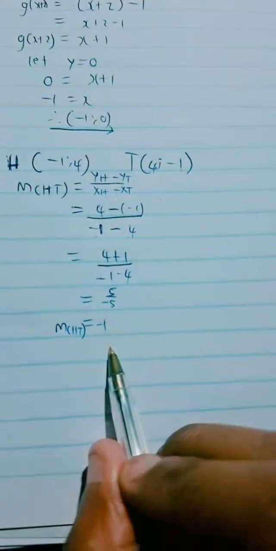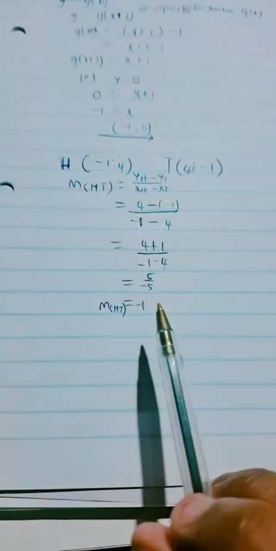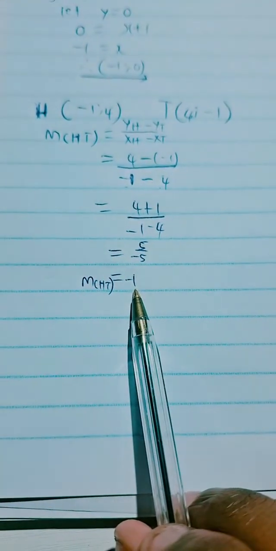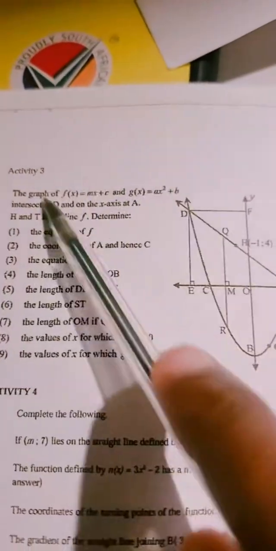I expected the gradient to be negative. I'm not surprised. If I had made some error there and got a positive answer, I would know that something is wrong. Why? Because when I analyzed the two graphs, I was expecting a value of the gradient that is negative. You see, guys, how important it is to first analyze the statement?